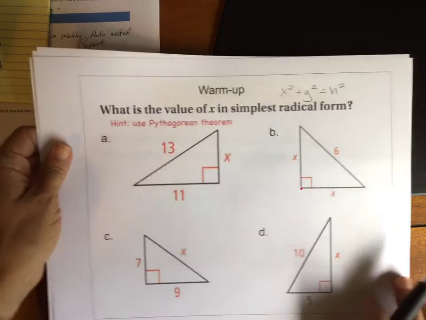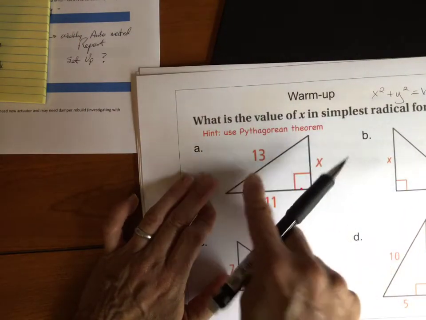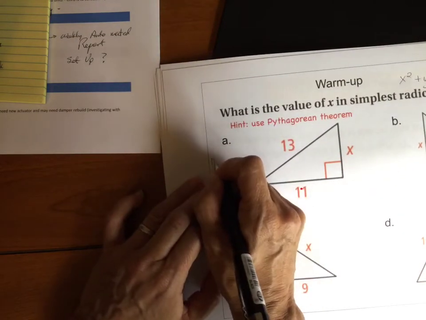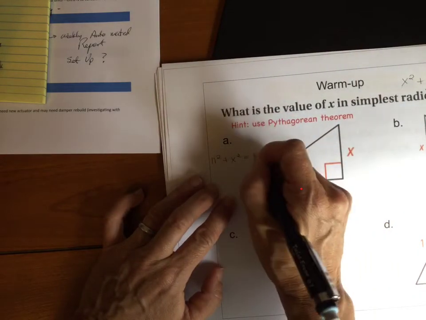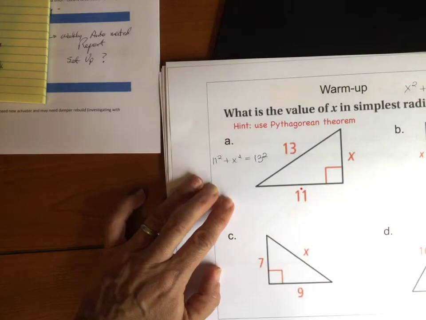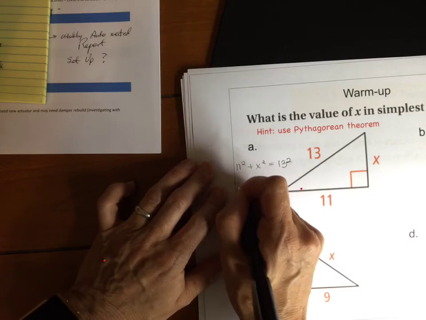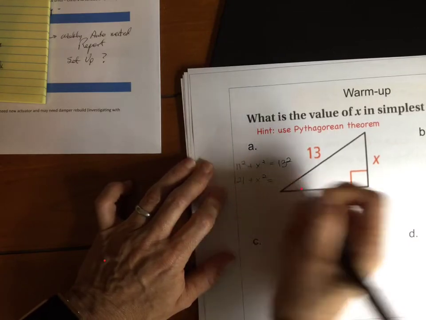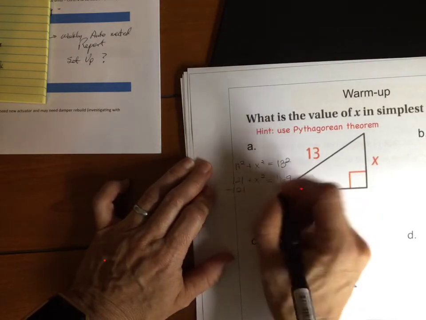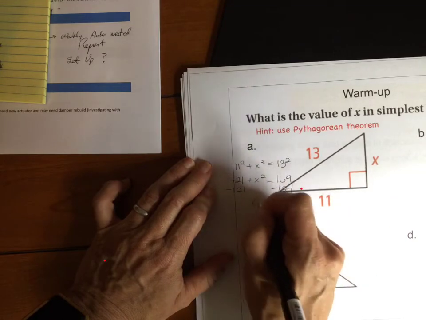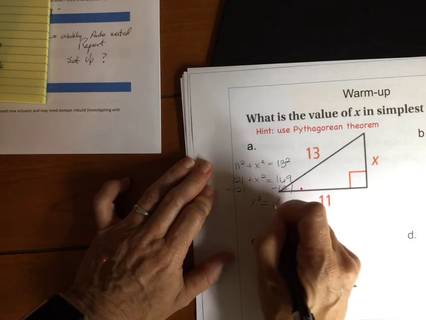So if we were doing A, this is just one of my sides, that's another side. Here's my hypotenuse. I have 11 squared plus x squared. X in this case just stands for an unknown, equals 13 squared. I might zoom in on that a little bit. So we really have 121 plus x squared equals 169. And now if we subtract 121 from both sides, I get x squared equals, I think it's 48.